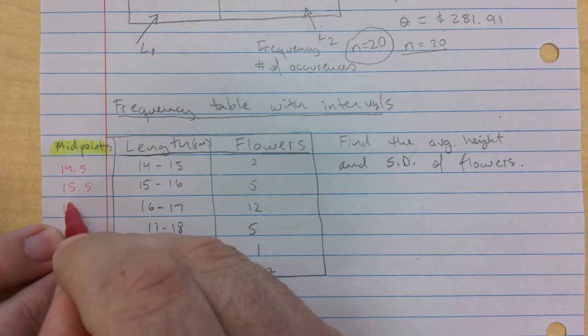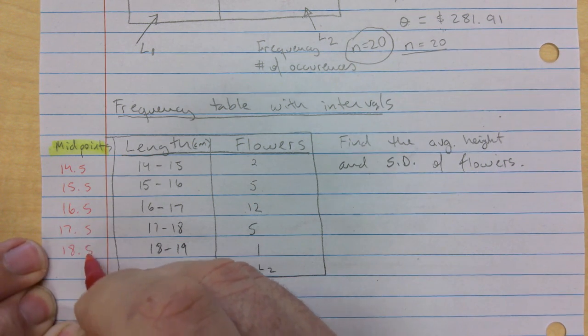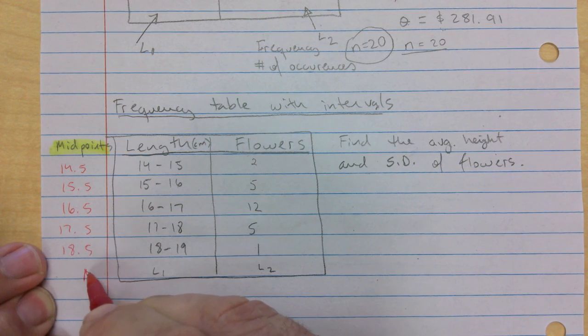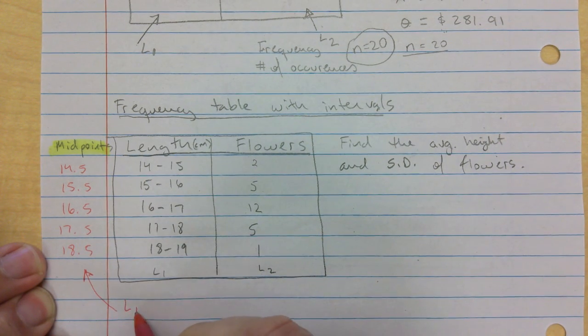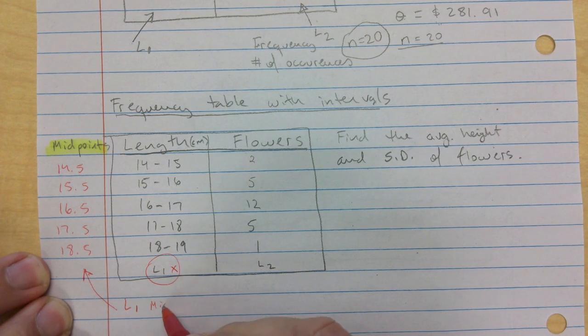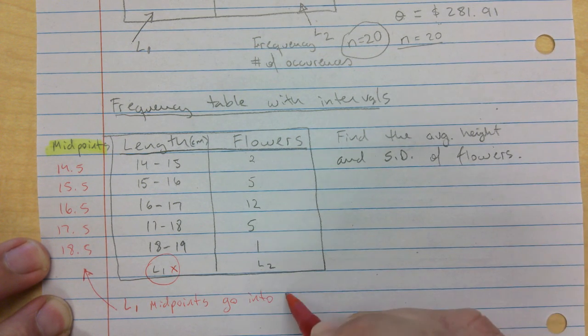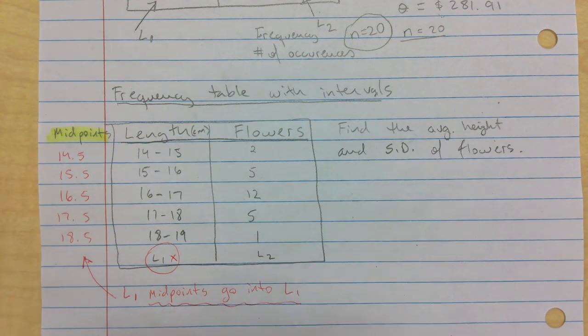15.5, 16.5, 17.5, 18.5. Okay, this goes into L1, not this. Okay, midpoints go into L1. So you need to have that nicely highlighted so that it sticks out, because if you get this and you're like, what, how do I find the standard deviation and the mean of this? I can't enter it, no problem. Find the midpoints.